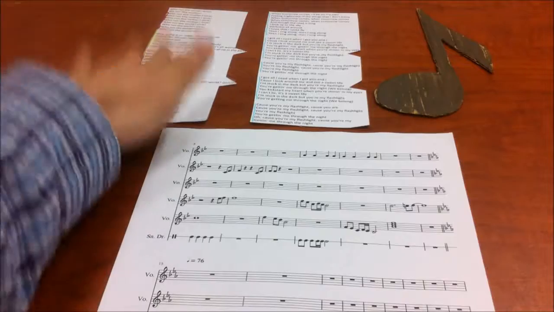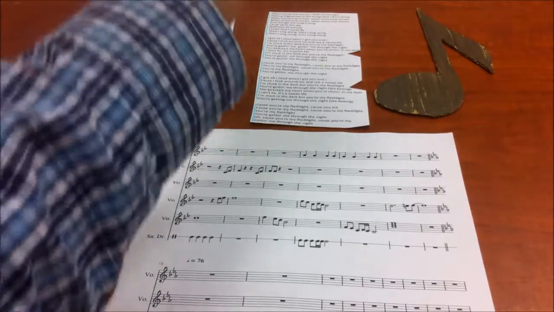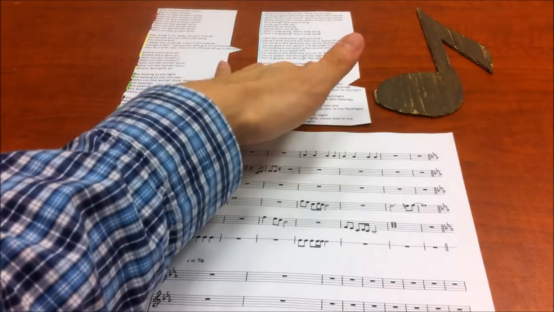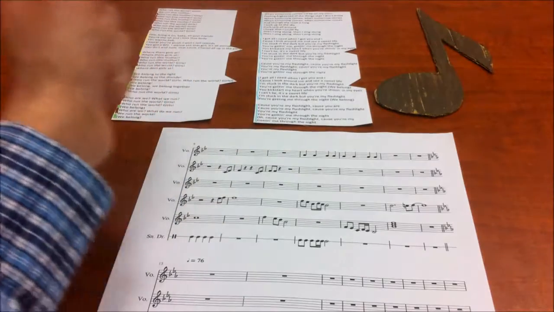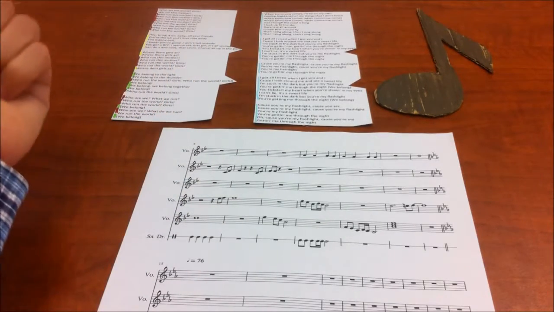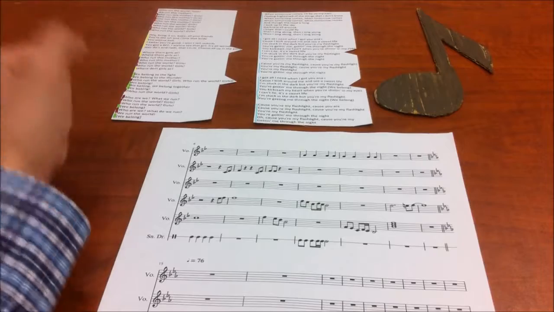For the first half, everyone sounds like they're having fun, but then the mood changes in the second half when you hit Flashlight and it gets really emotional, and I really like this change. So let's analyze how they were able to create this feeling.